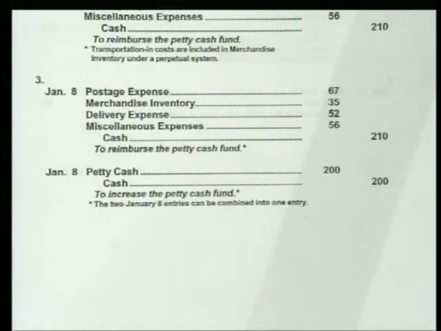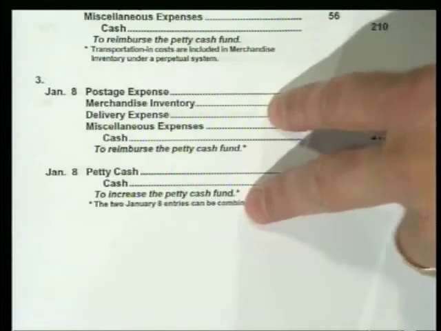It's kind of weird the way they asked it, isn't it? But these are the two entries. Now, I will tell you this.